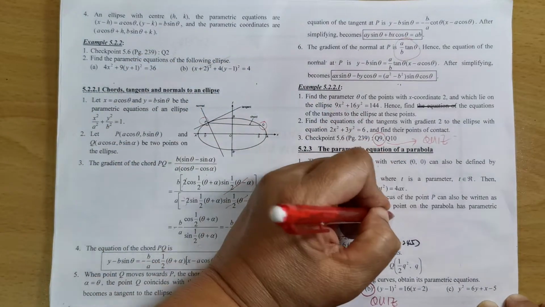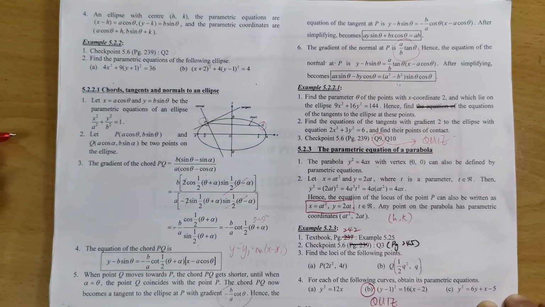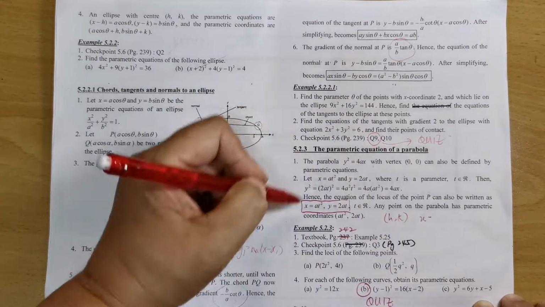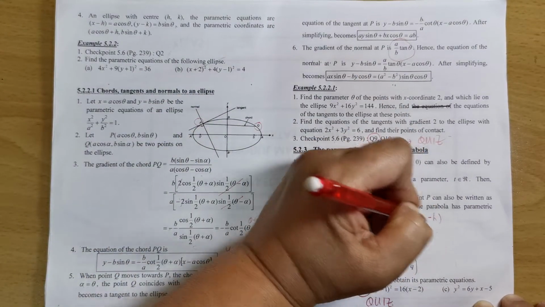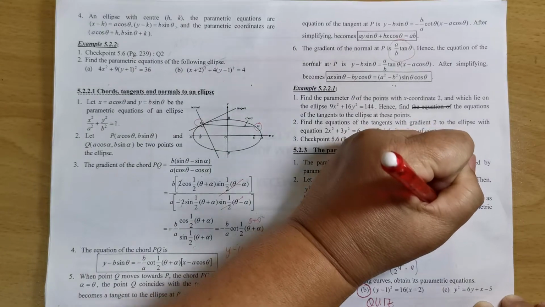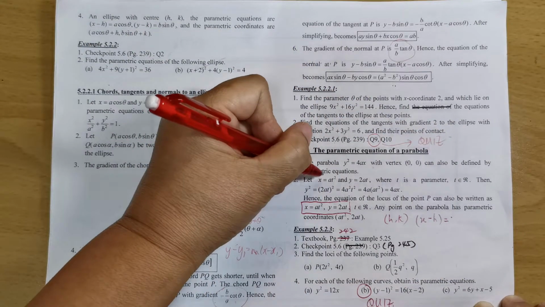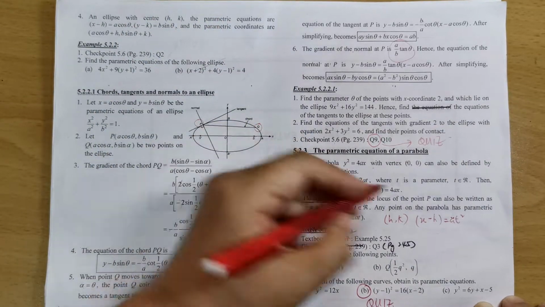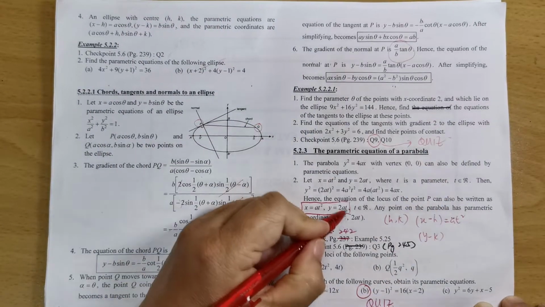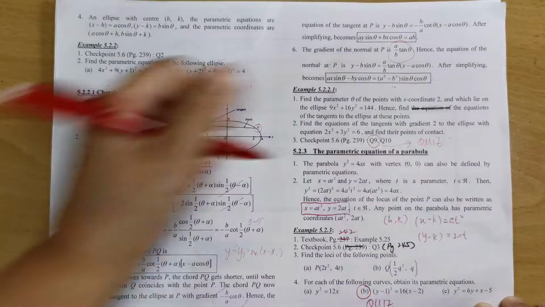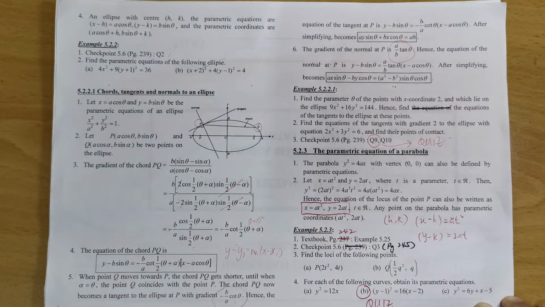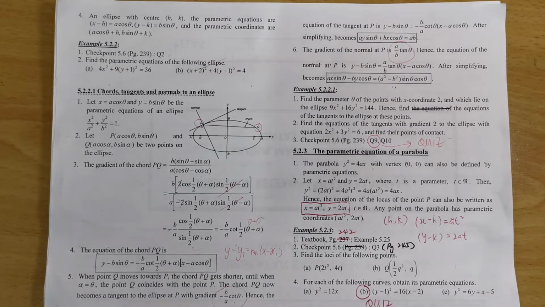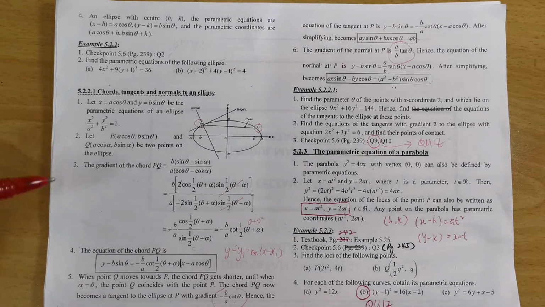So how about if the vertex is not at the origin? Let's say it is at (h, k). Very simple. In the parametric equation, x becomes x minus h, equals at squared. And for y, y minus k equals 2at. Then you simplify it and get x and y. Alright, so this part is quite long and a little bit complicated. So never mind, we do it slowly.